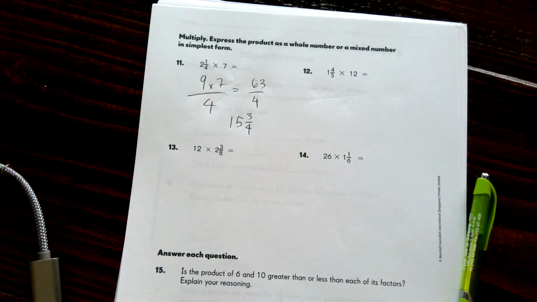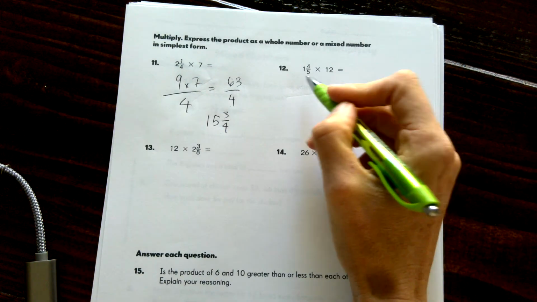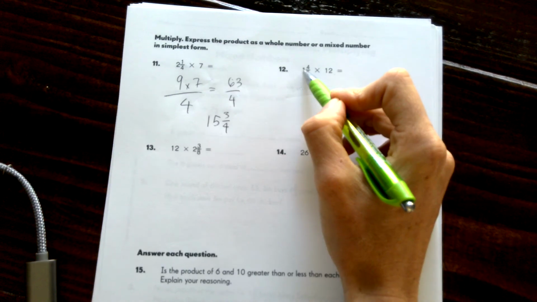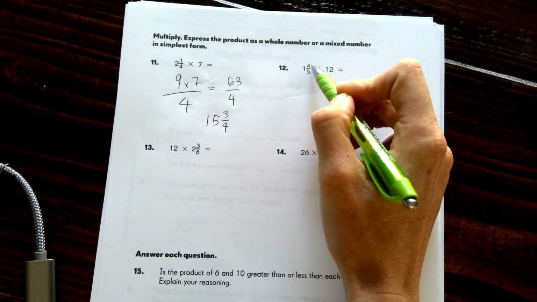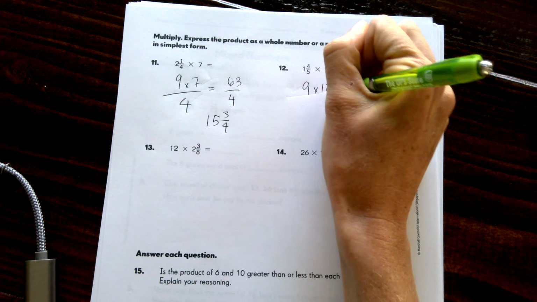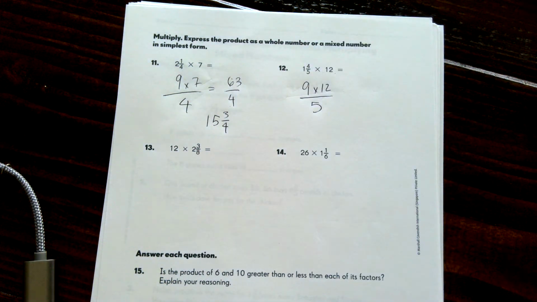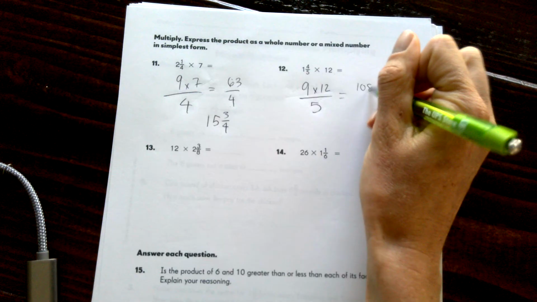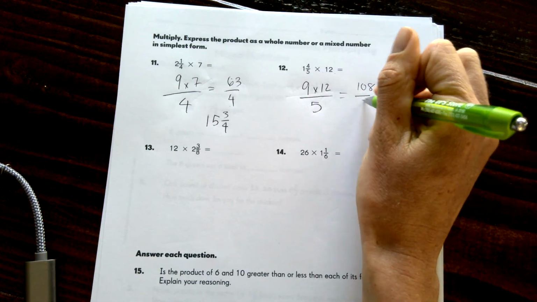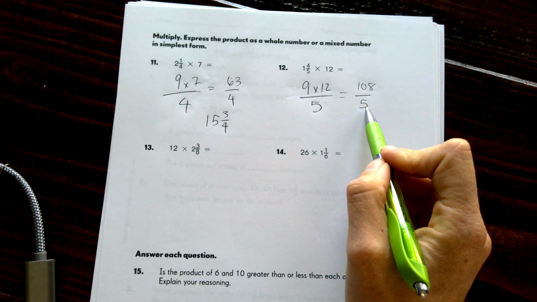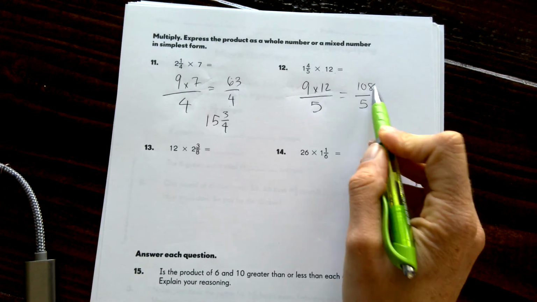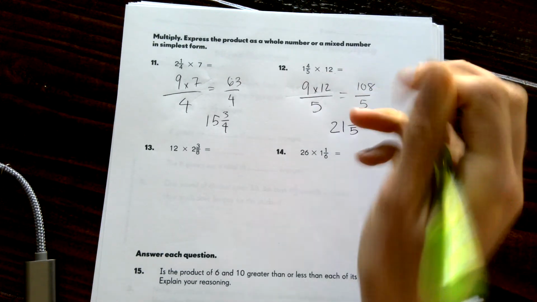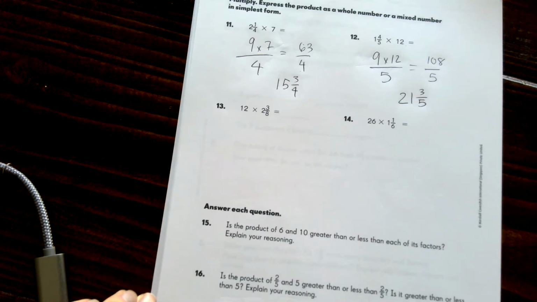All right, moving on to number 12. I have 1 and 4/5 times 12. I'm going to change my 1 and 4/5 into an improper fraction. 5 times 1 is 5, plus 4 is 9 times 12 over 5. Nothing to simplify. 9 times 12 is 108. 108 fifths. Let's see. I know 5 goes into 120 24 times, so 5 goes into 108 21 times with 3/5 remaining. All right.